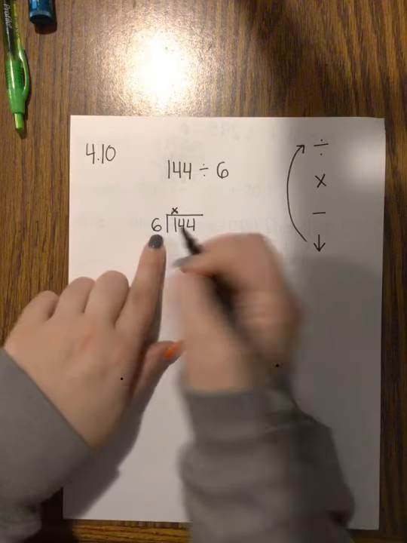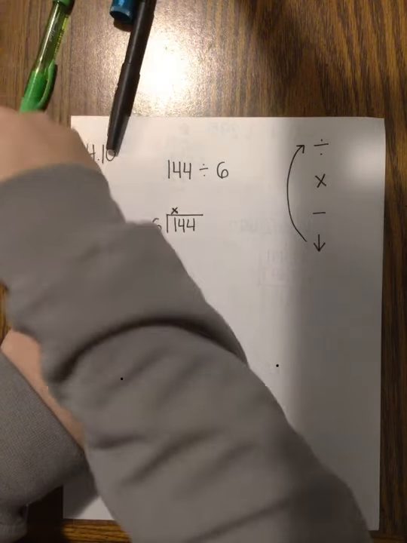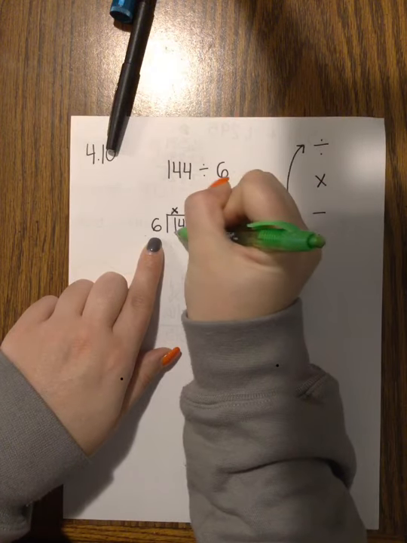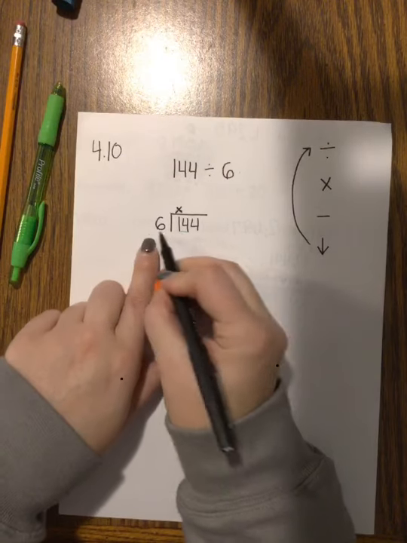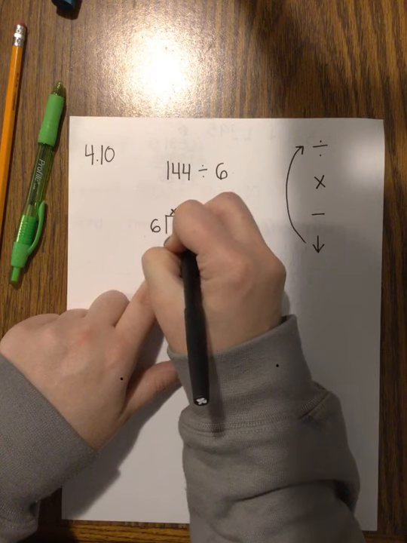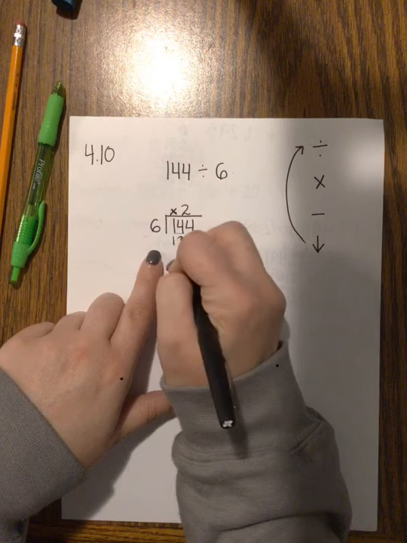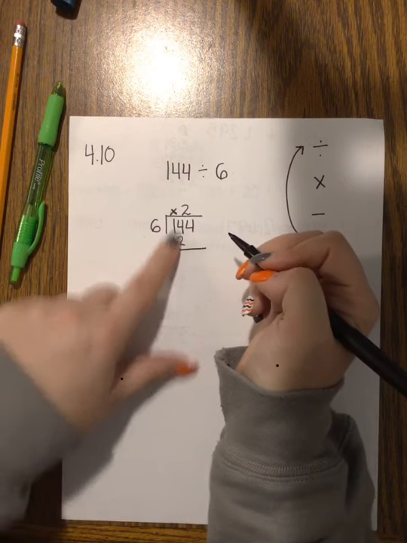So I'm now going to look at 6 goes into 14, instead of just going into 1, because it doesn't go into 1. So 6 goes into 14. Well, I know it can go in 2 times. That's my division. Then I multiply. 2 times 6 is 12. And notice I am subtracting that from the entire 14 instead of just the 4.